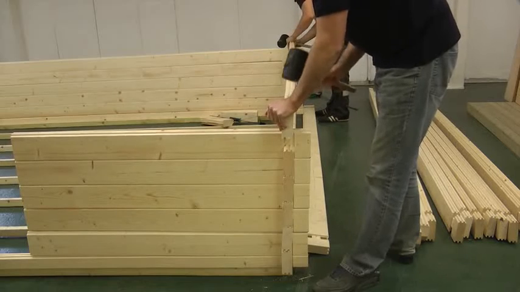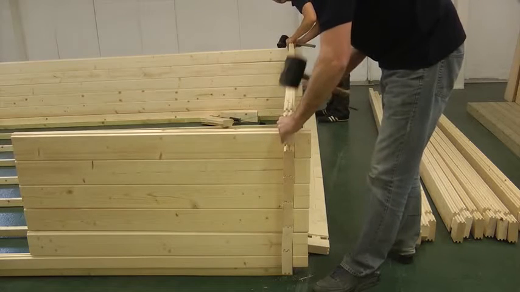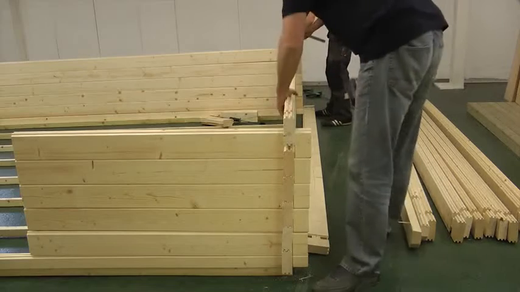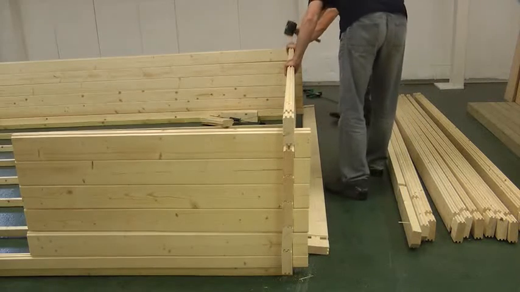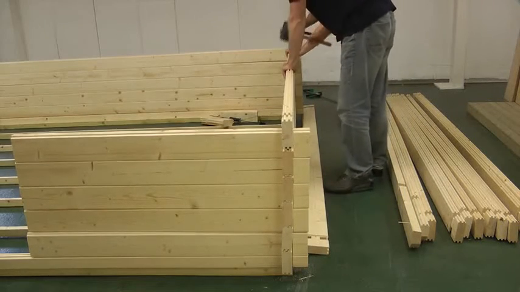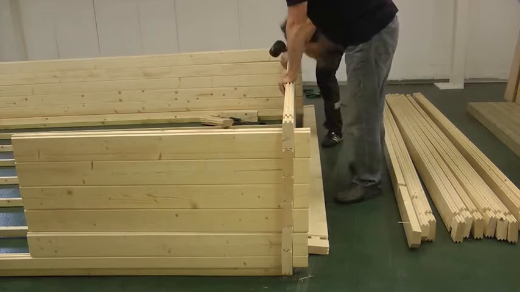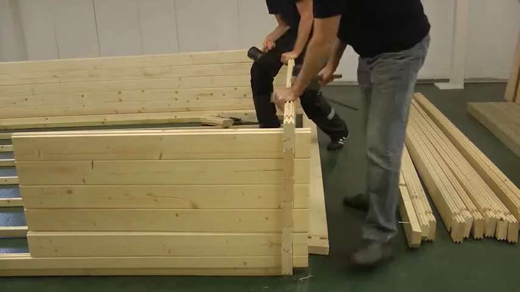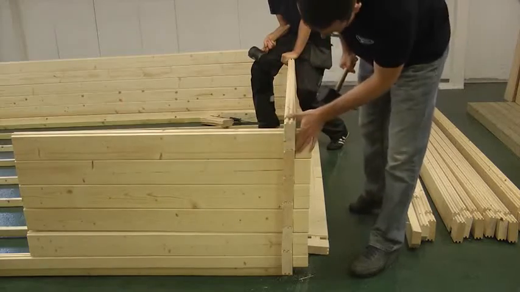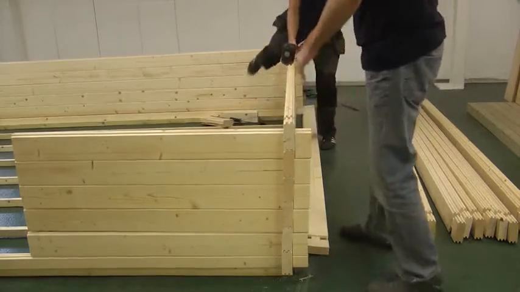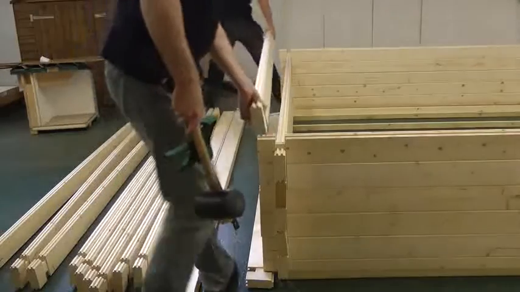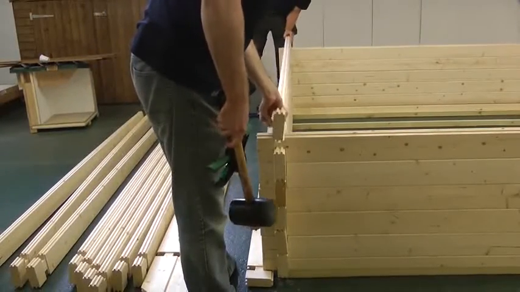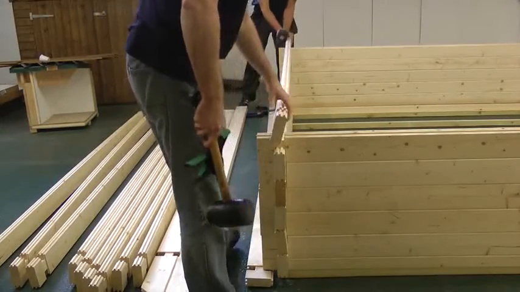Yeah, it's a little tight on this side it is. Oh, there we go. Go on. Do you want to do your end first? Okay. Yeah, that's fine. Yeah. Go on, we'll do your end first.